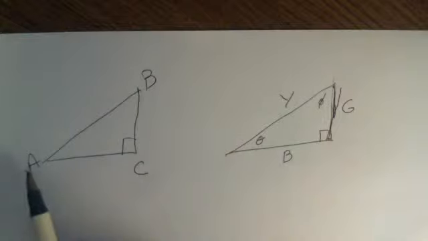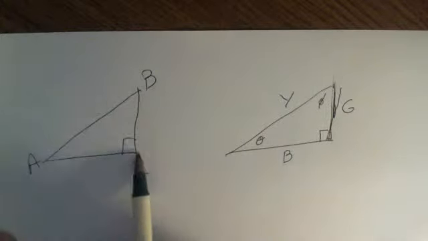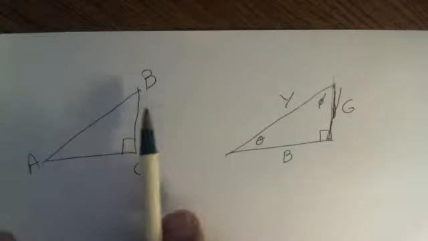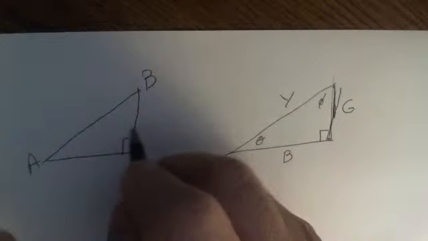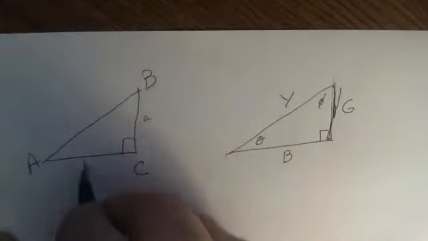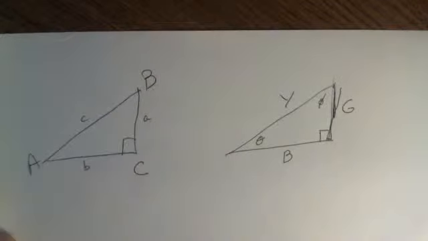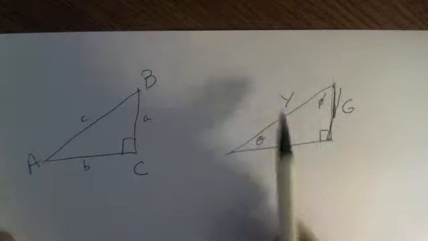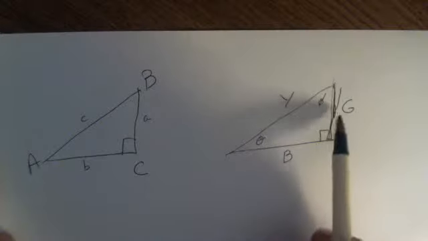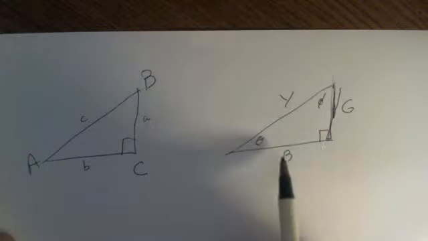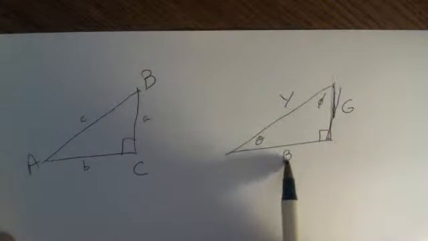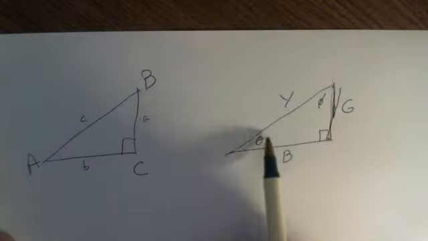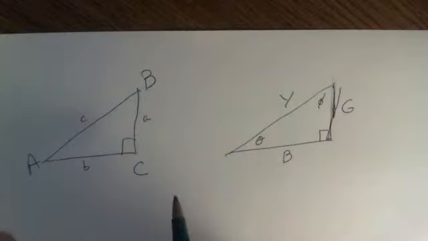When the capital letters are at the vertices of each angle, they're indicating the angles, and they use small letters for the sides. If they give you the capital letters in between the vertices, then that's indicating the side, and these Greek letters are indicating the angles.